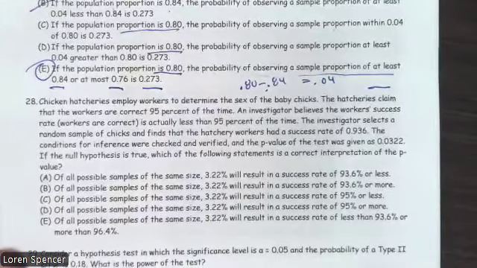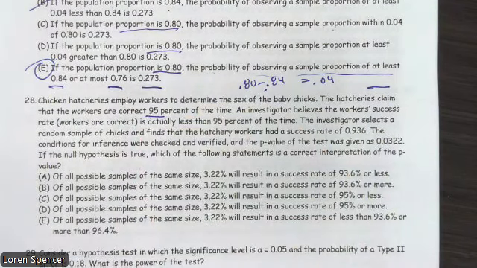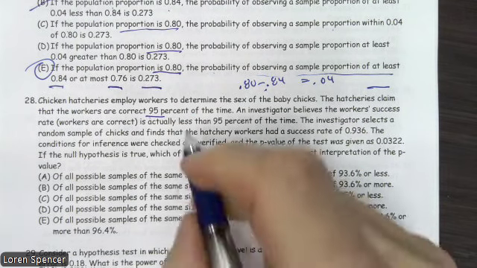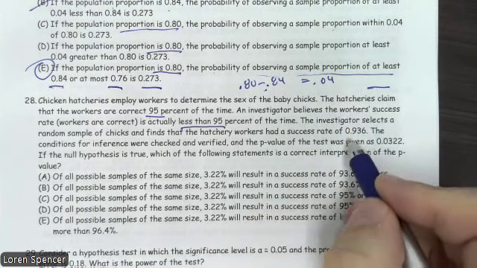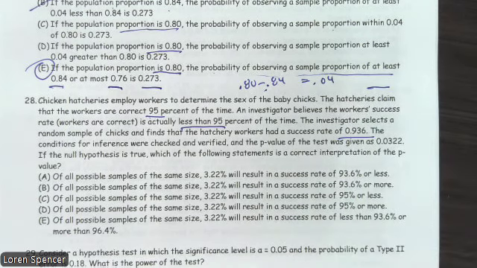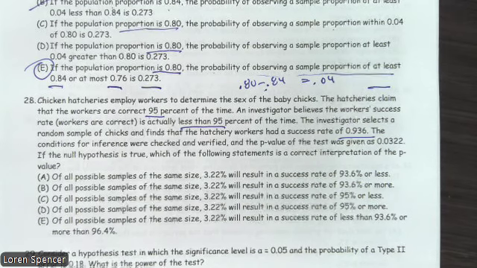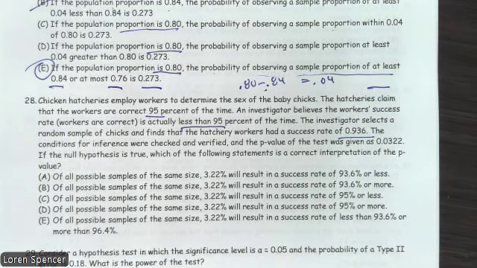Number 28. Chicken hatcheries employ workers to determine the sex of baby chicks. The hatcheries claim that the workers are correct 95% of the time. An investigator believes the workers' success rate is actually less than 95%. The investigator selects a random sample of chicks and finds the hatchery workers have a success rate of 93%. Condition for inference was checked and verified, and the p-value of the test was 0.0322. If the null hypothesis is true, which of the following statements is a correct interpretation of the p-value?